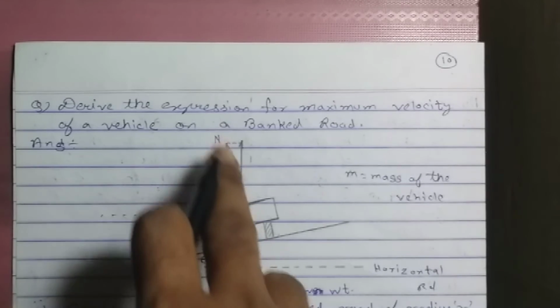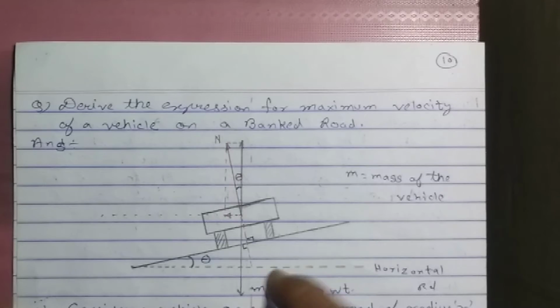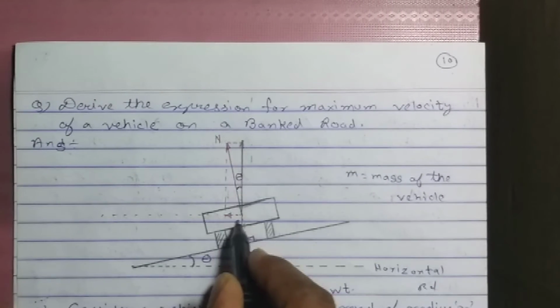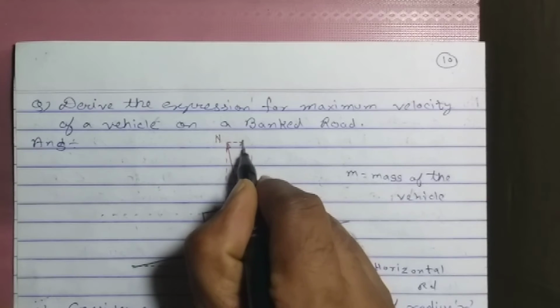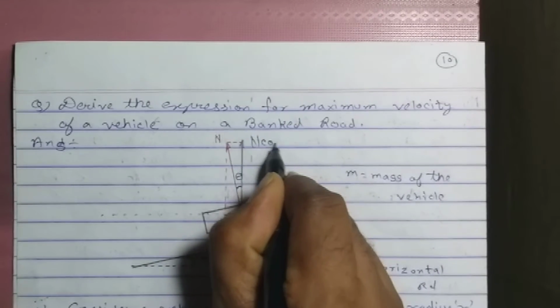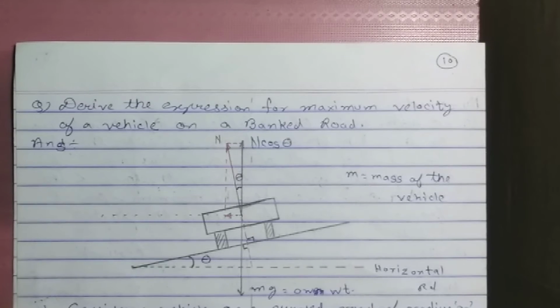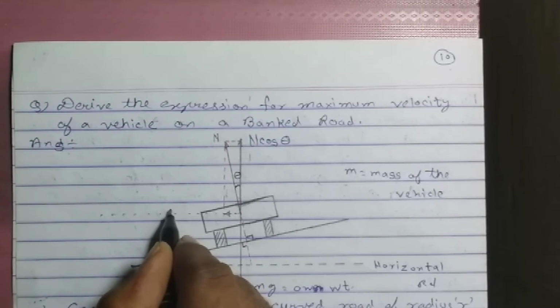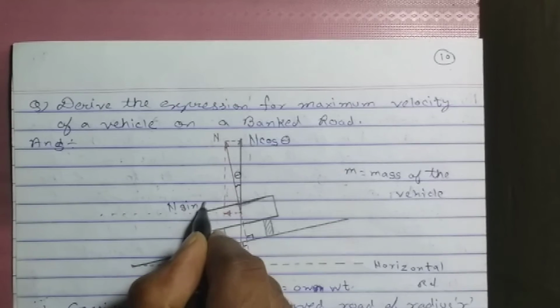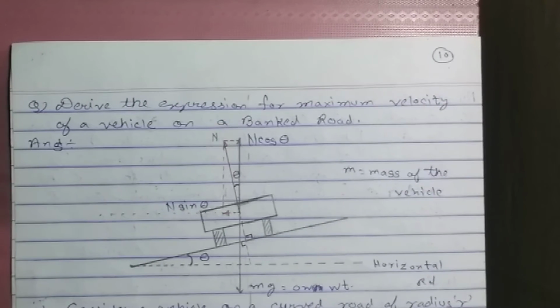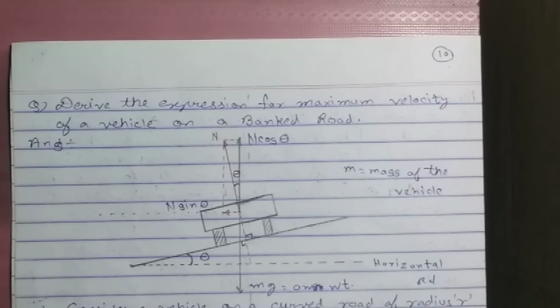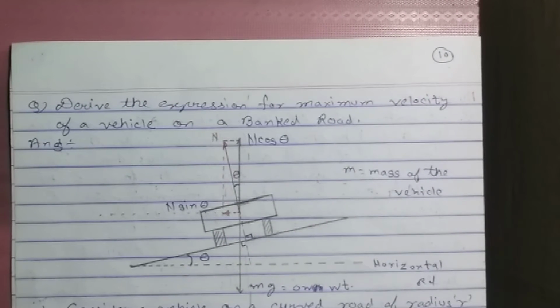So we can resolve this N into two components. One is the vertical component and the second one is the horizontal component. The vertical component of this normal reaction is given by N cos theta, and the horizontal component is given by N sin theta, by geometry. We are going to ignore the frictional force provided by this banked road and other forces like air resistance.